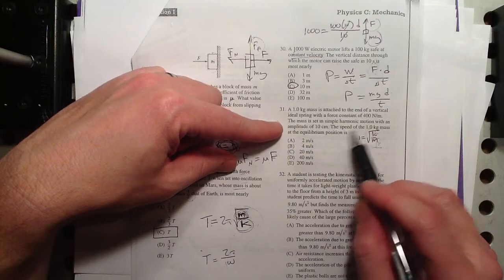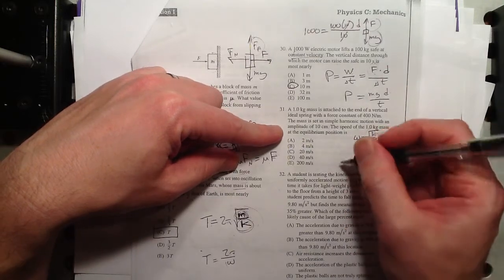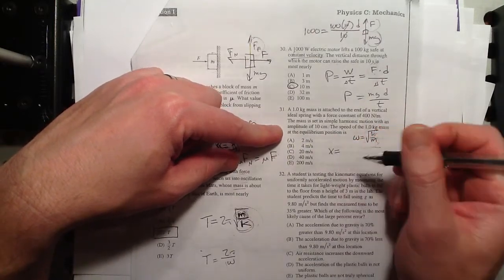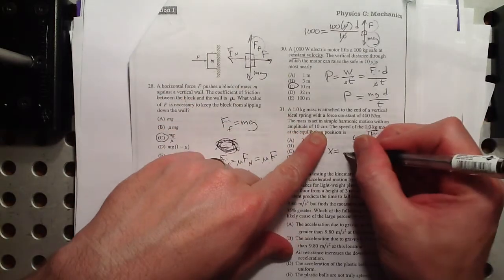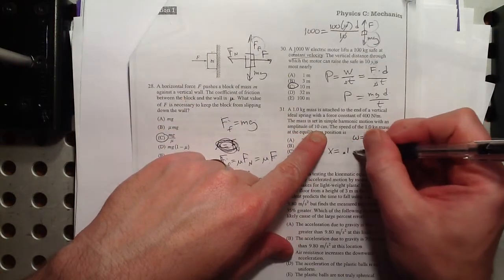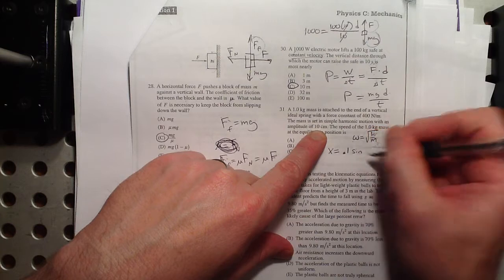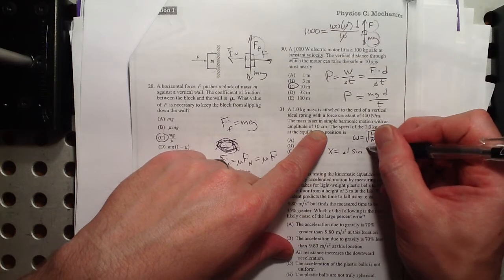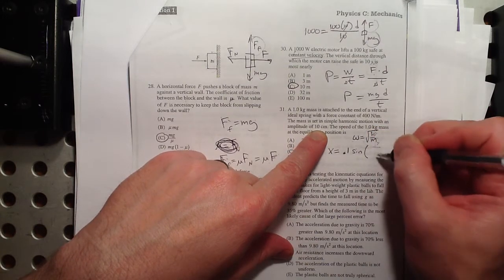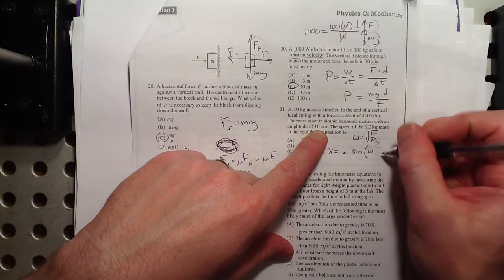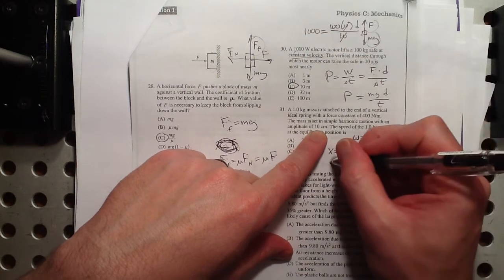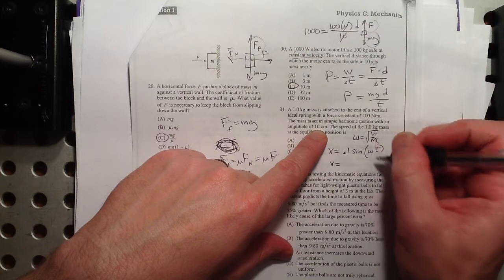Now, we want to know its maximum velocity. We know the position is equal to amplitude, which is 0.1, times sine or cosine, whatever you want, of omega t, and that velocity is equal to the derivative of that.